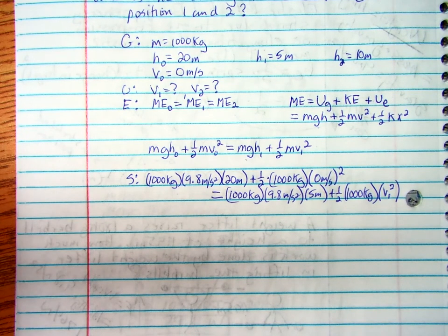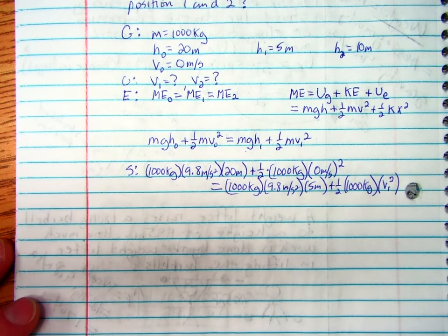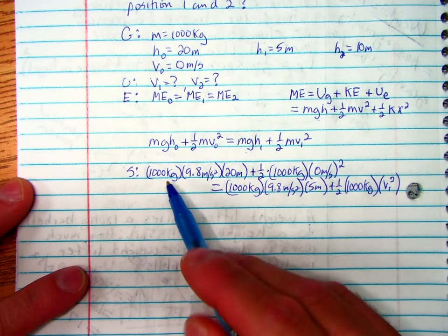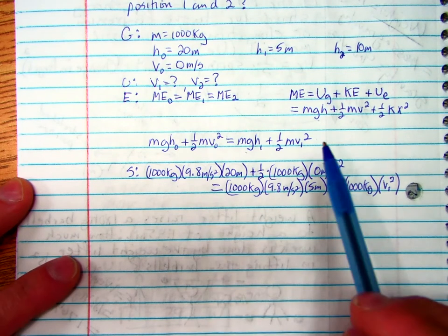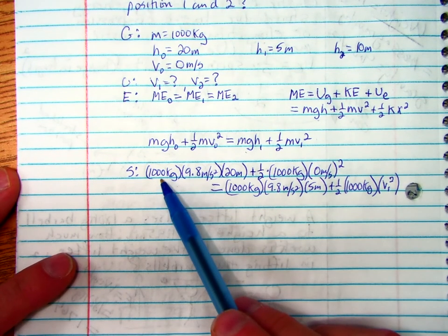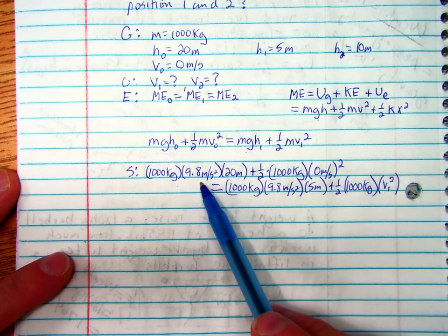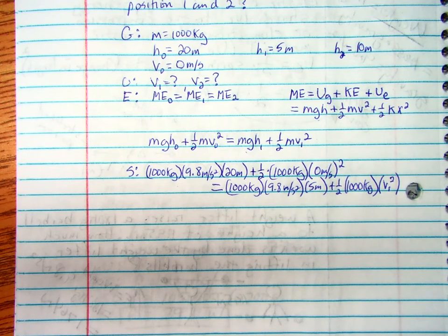We don't know what that is, so we're going to leave the variable. Okay, we're going to take it down a step. I'm going to skip a step, or skip a space, and I have 1,000 times 9.8 is 9,800 times 20.